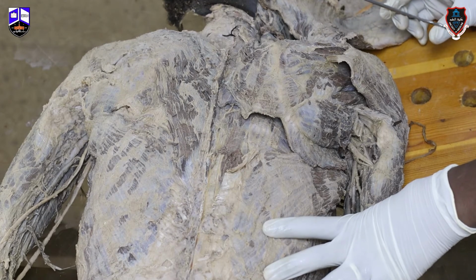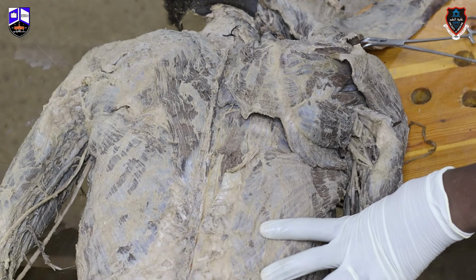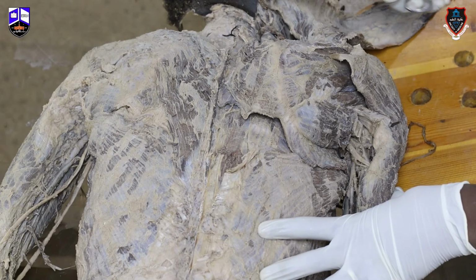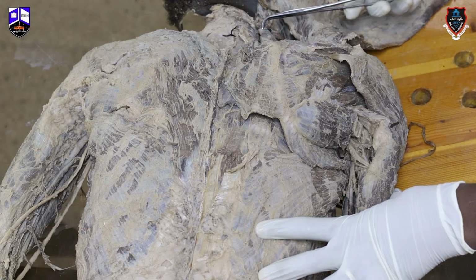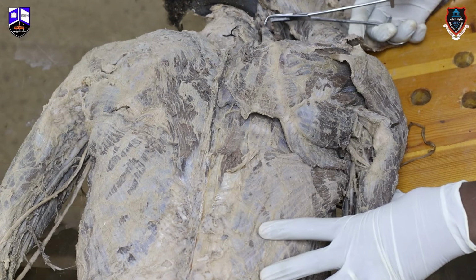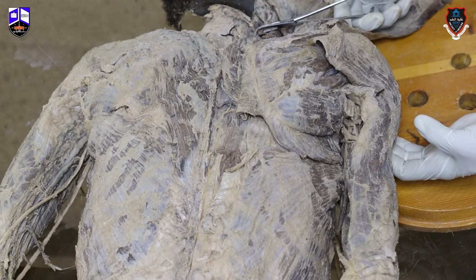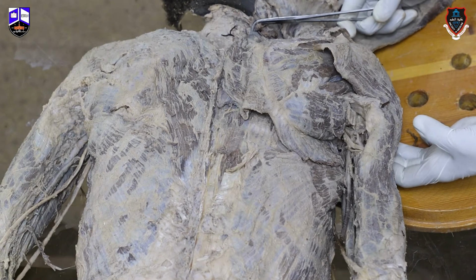It's innervated by a nerve from the brachial plexus, which is called the dorsal scapular nerve. In addition, it has innervation from C3 and C4 nerves. The action of this muscle is to raise the medial border of the scapula.